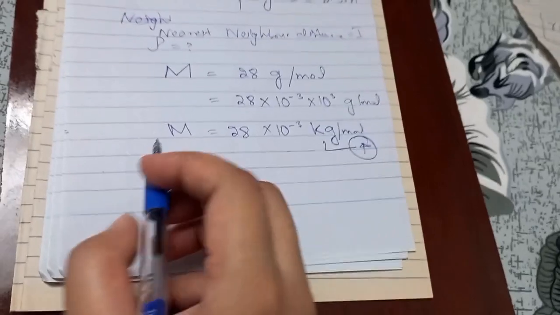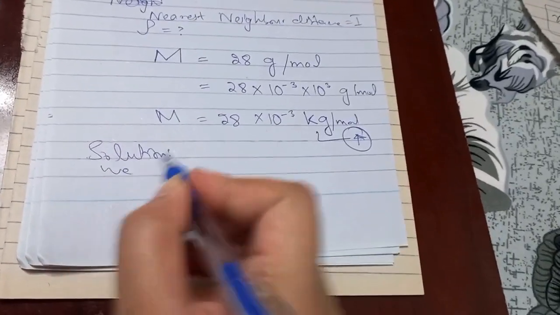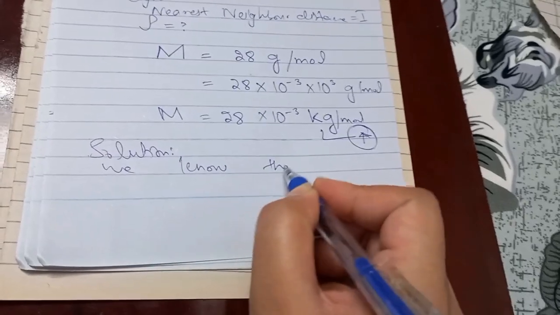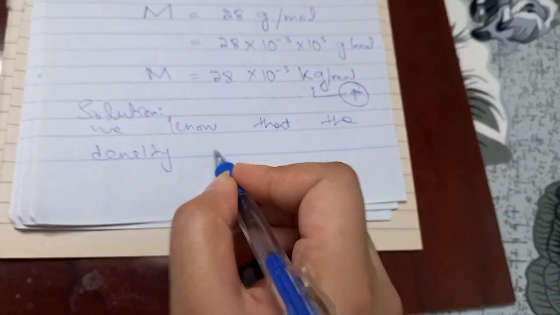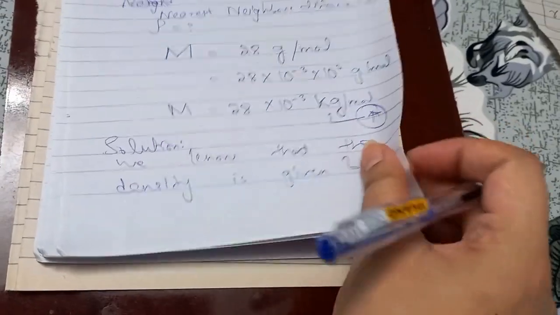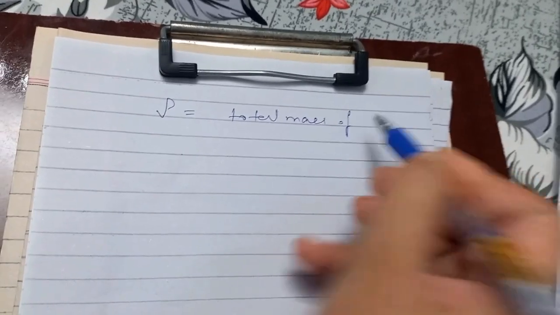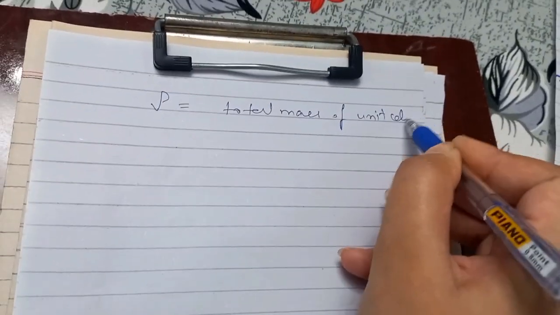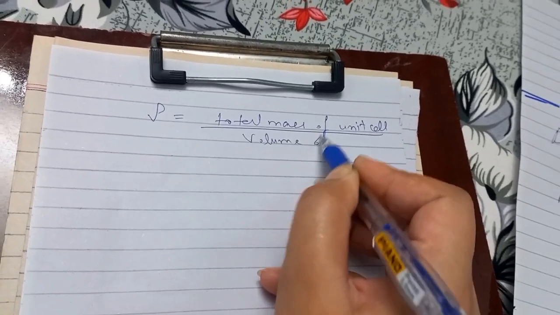Now let's move towards the solution. We know that density is given by this formula: the total mass of atoms in a unit cell, divided by the volume of the unit cell.